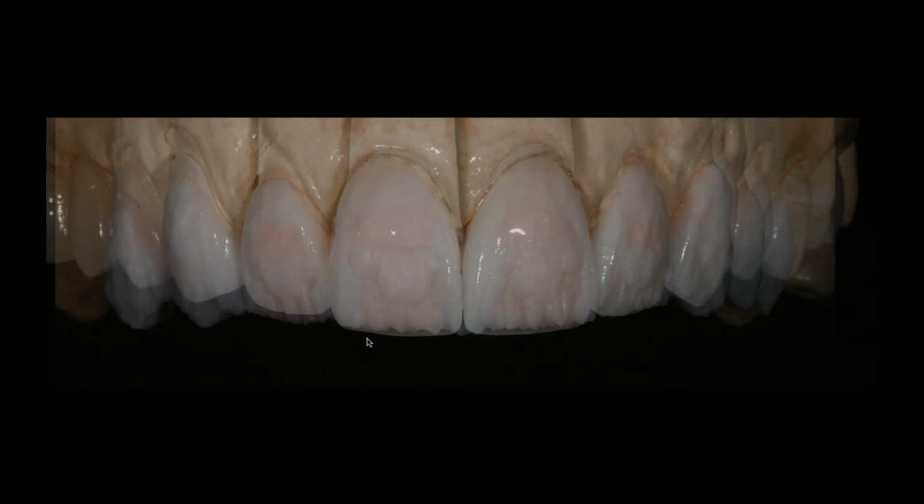So I've now put my ceramic over the outside of that as a veneer. I'm thinking of the ceramic more as a veneer. And if it's really translucent, it's going to show me everything that's inside. If it's really opacified, it's going to hide some of the things that are inside.